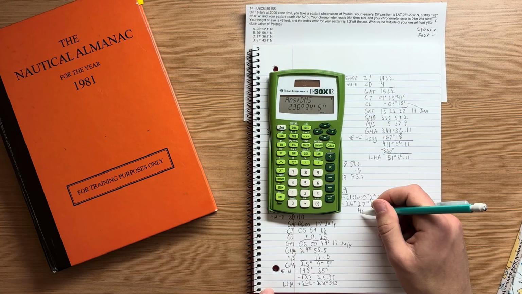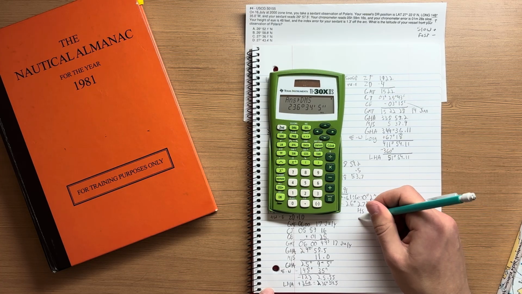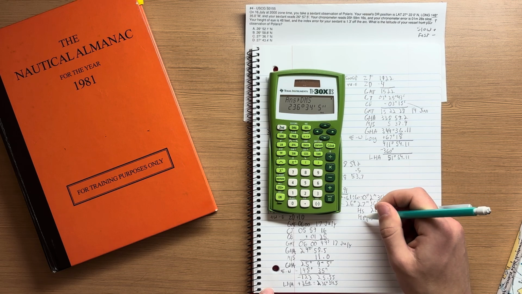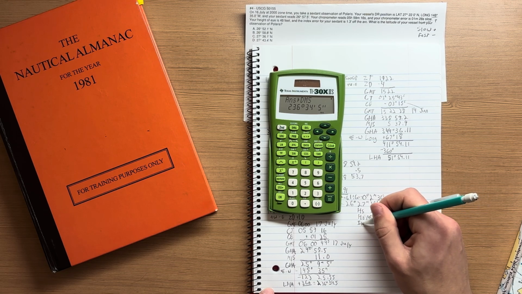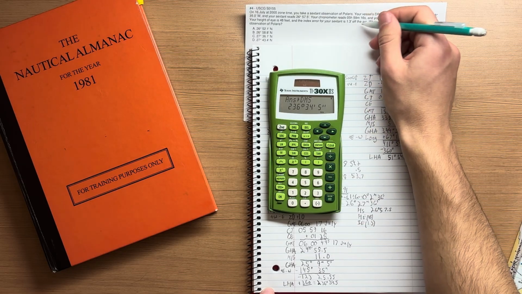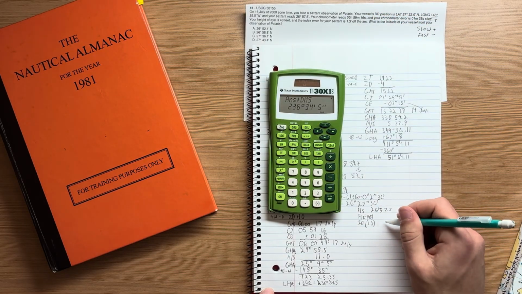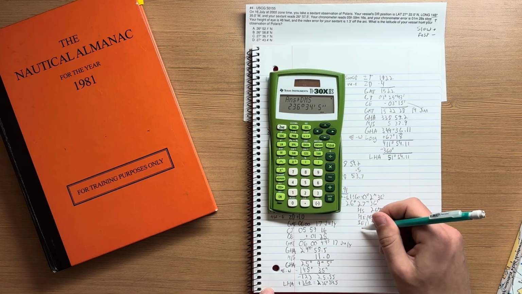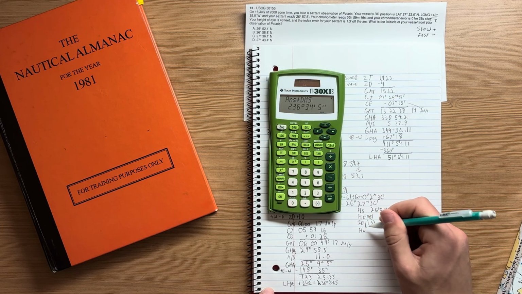We're going to get our height of eye, which is 48 feet, our index error, which is 1.3 off, so that actually means we're going to add, and then that's going to get us our HA.